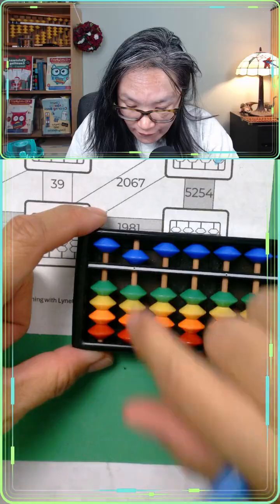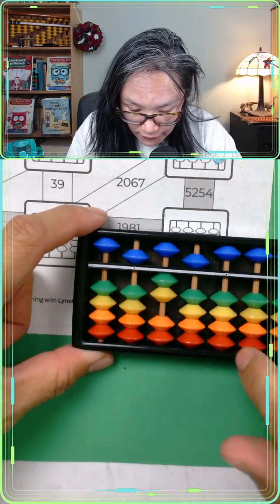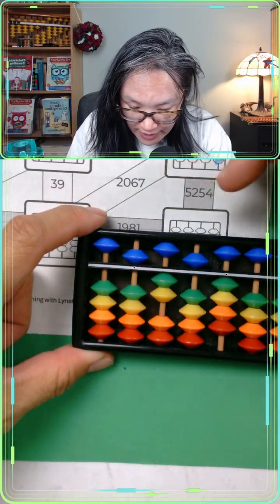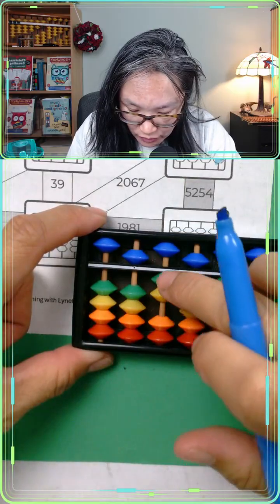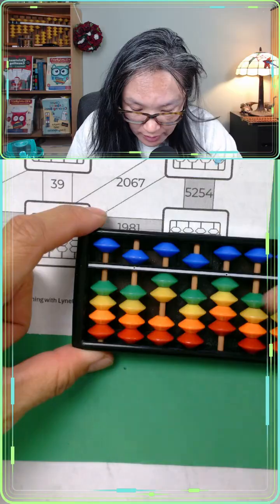So we have 5,254. So we have 5,000. The top bead is always 5. We have 2, 1, 2. We have another 5 up here, and then we have 4. 1, 2, 3, 4.